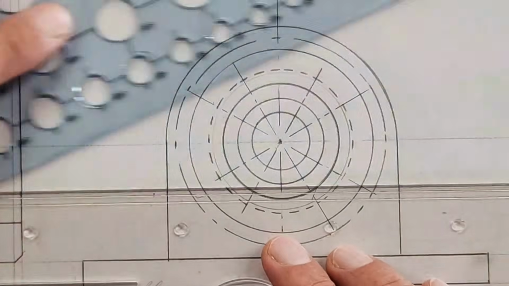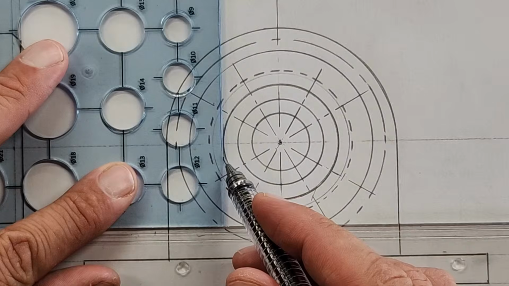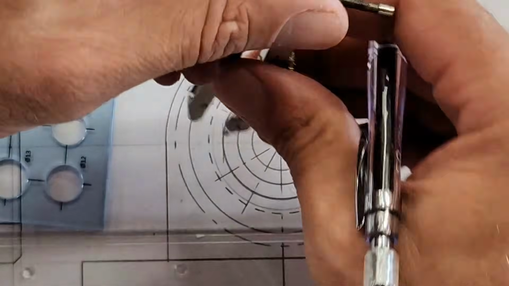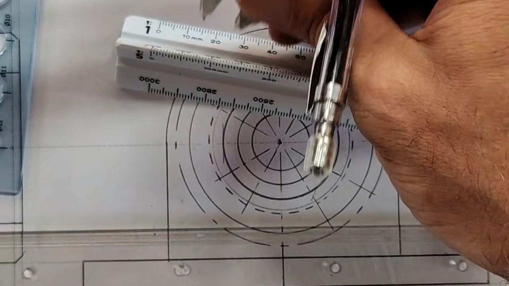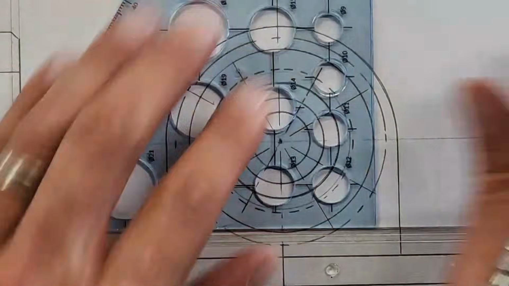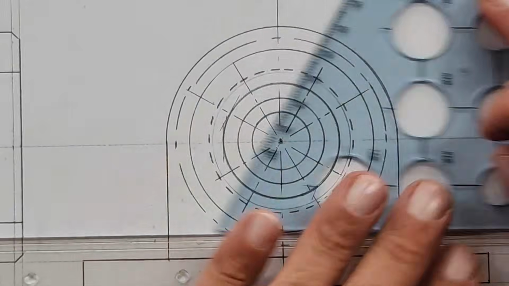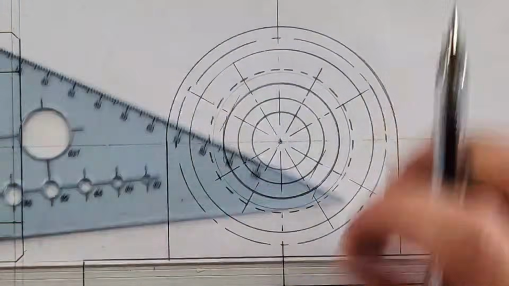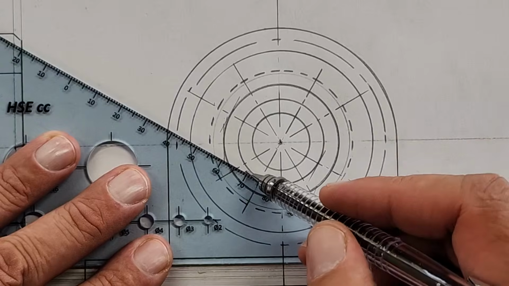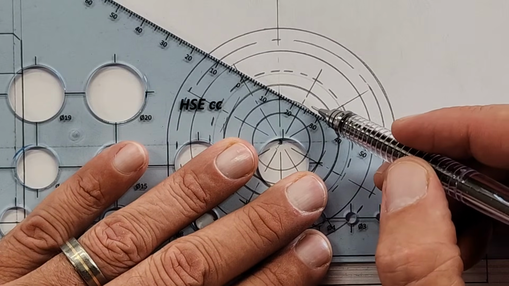I just have to, on this line, get me... let's see, maybe I can do it with my compass. Radius, oh, it's going to be too difficult. So I'm going to get myself a center line on each one of these so that I can use my stencil. If you are able to draw yours with your compass, maybe your compass is more accurate than mine, then you're welcome to use that.